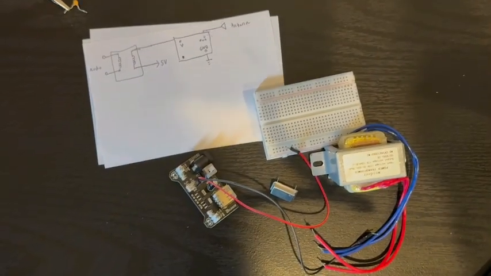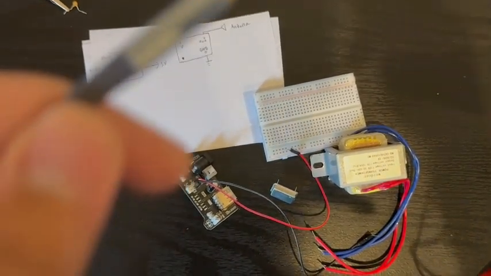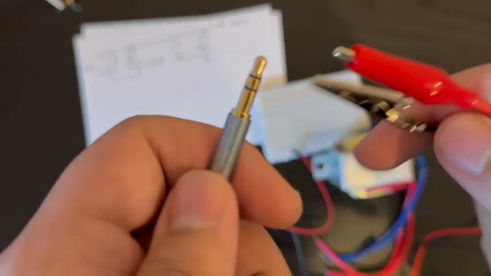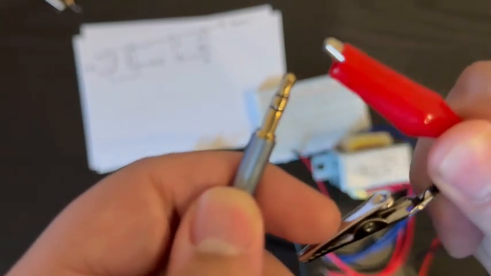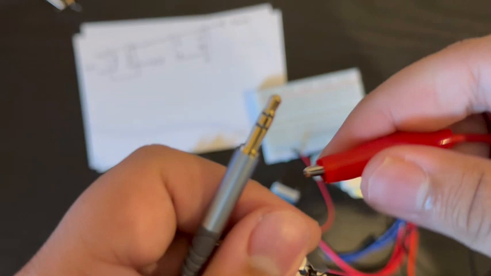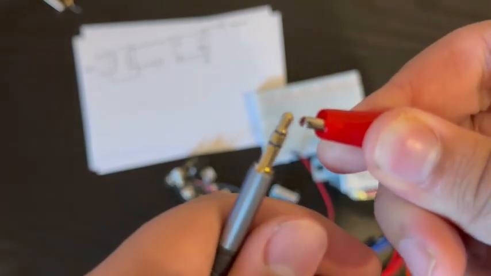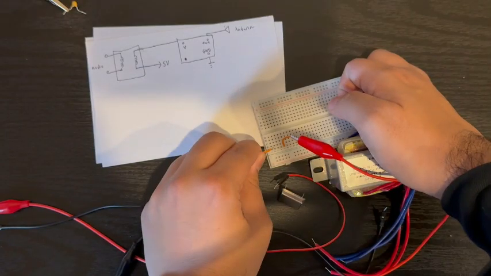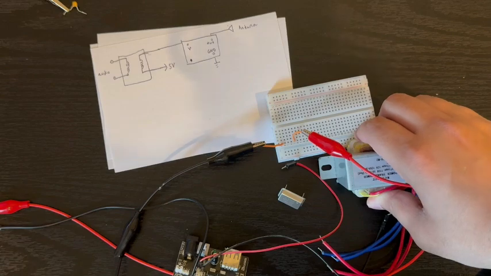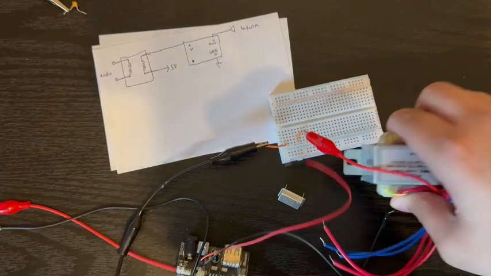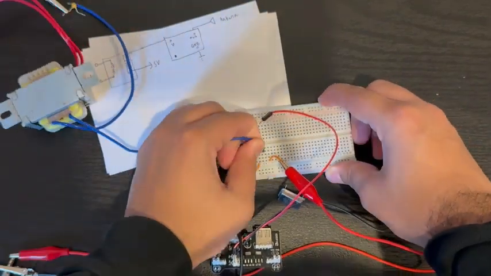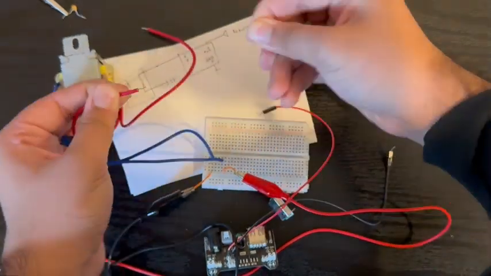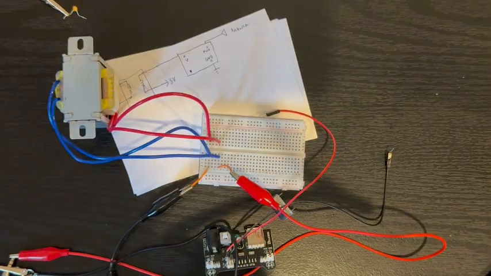The first thing we'll do is attach our audio source to the breadboard by connecting our alligator clips to the audio plug. So if you don't know, on the audio plug, the bottom terminal is ground and the upper is audio signal. So I'll attach these alligator clips accordingly. So we have our audio connected to the breadboard. Next, we will connect the transformer to the breadboard. Now we have our transformer attached to the breadboard.